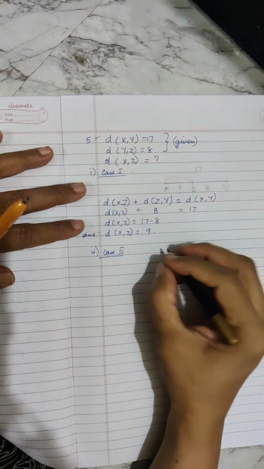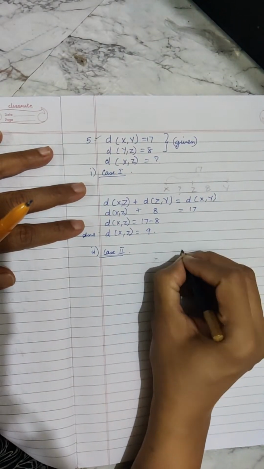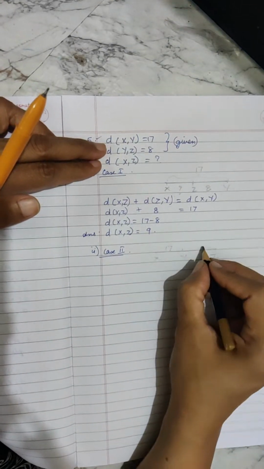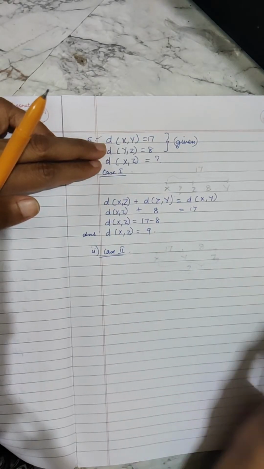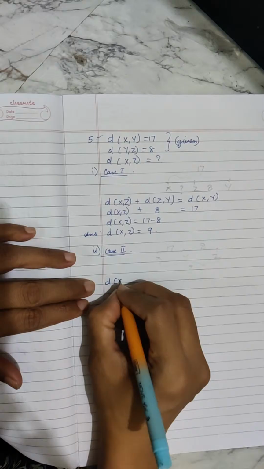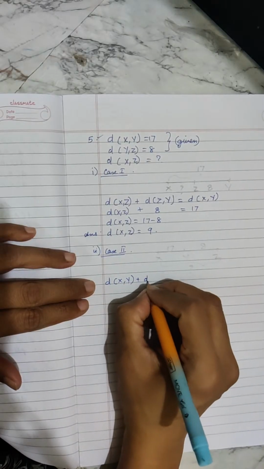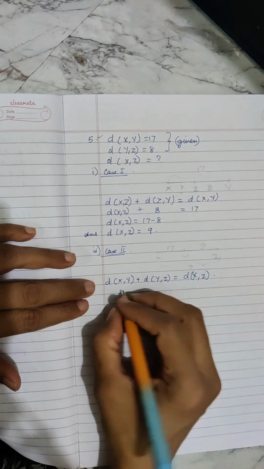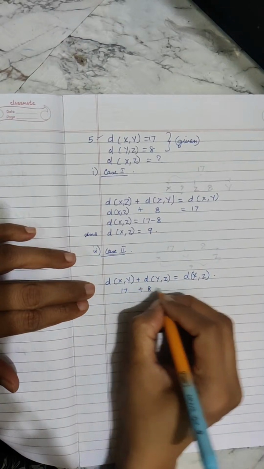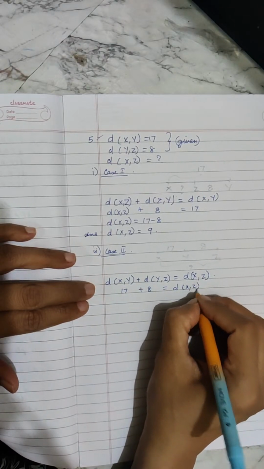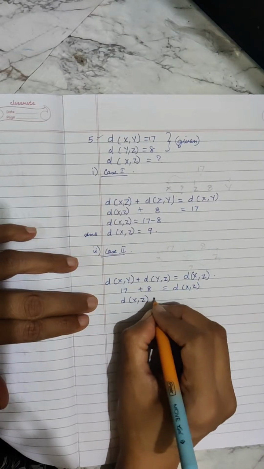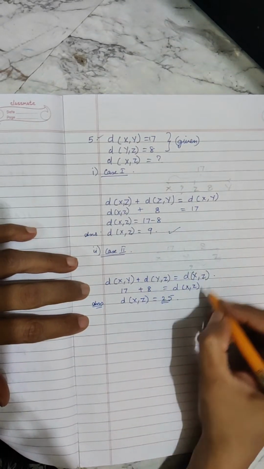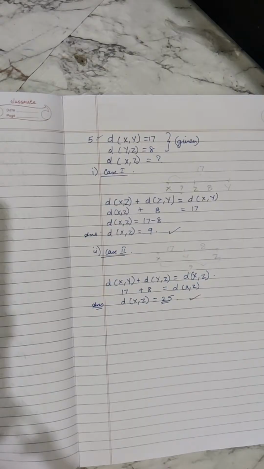Now second case. X, Y, Z. Okay, we can take it simple. X, Y, Z. So XY is 17 and YZ is 8. So you have to find XZ. Right? So distance XY plus distance YZ will give me distance XZ. Okay, so 17 plus 8 will be distance XZ. So how much is 17 plus 8? Yes, it is 25. So that will be the answer. Either it is 9 or it is 25.